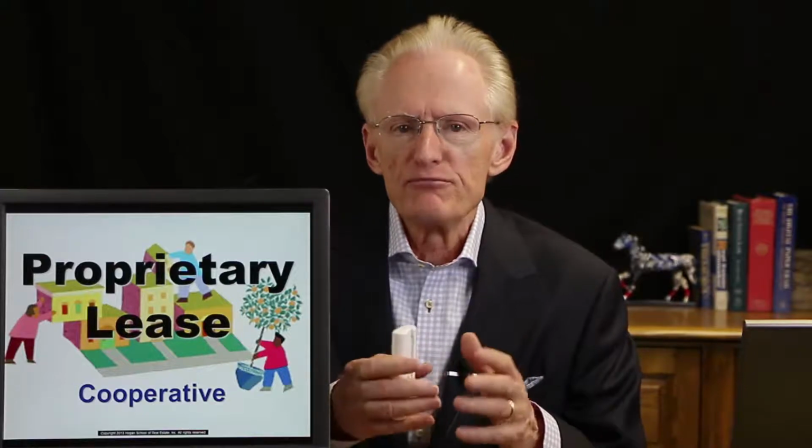This next one here is called a proprietary lease. Now the term proprietor means an owner. And a proprietary lease is the type of lease that we have in what's called a cooperative building.